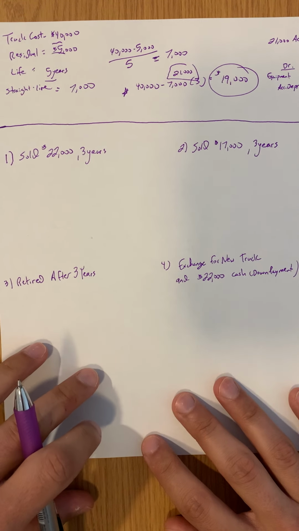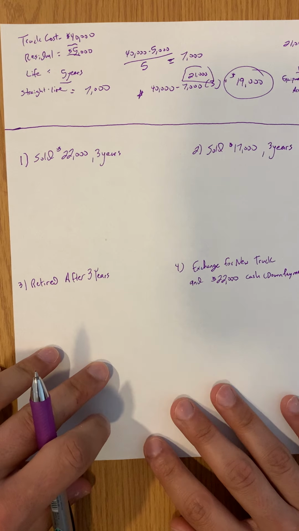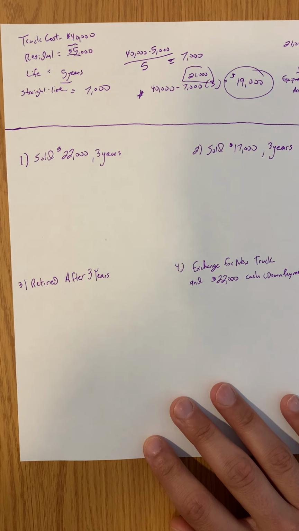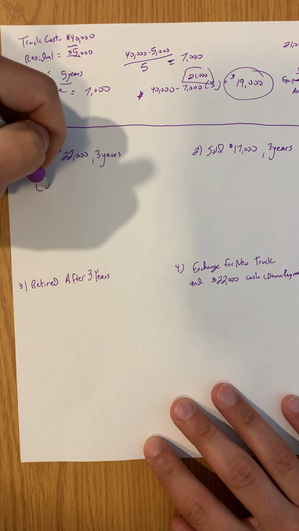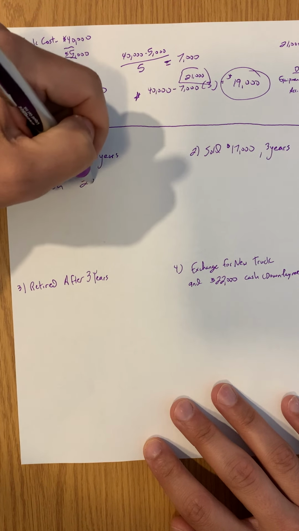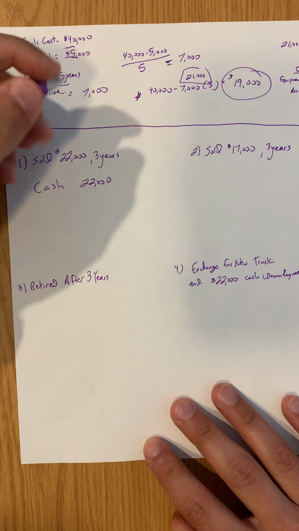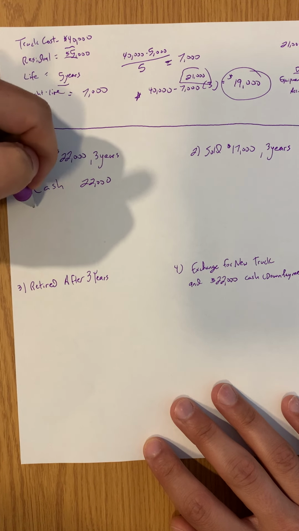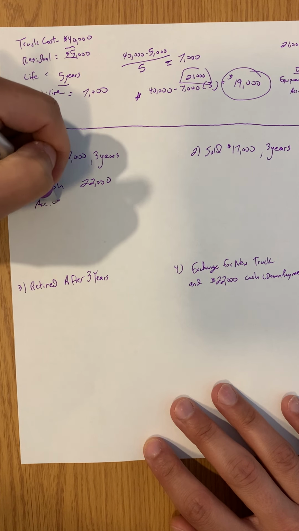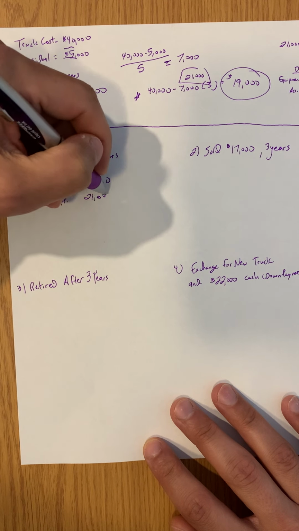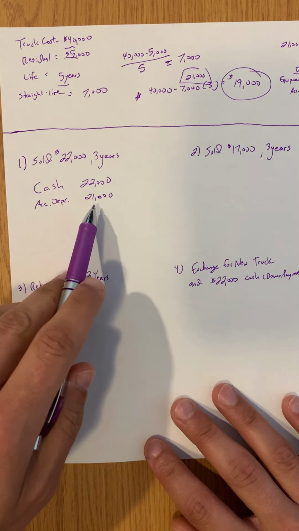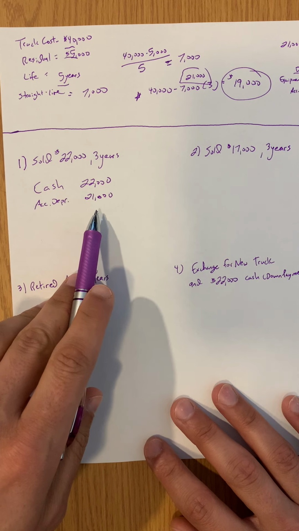So in this first example, we sell a truck for $22,000. What happens when you sell that truck for $22,000? Somebody's giving you cash, so we know that we're debiting cash. I'm just going to abbreviate. We have to get rid of that accumulated depreciation, so we get rid of the accumulated depreciation of 21,000.